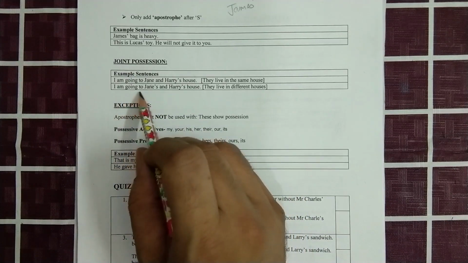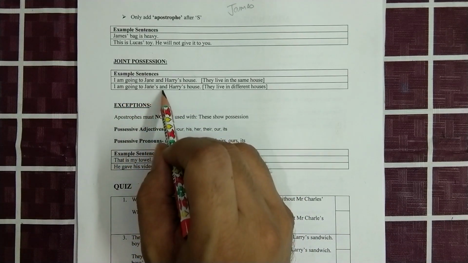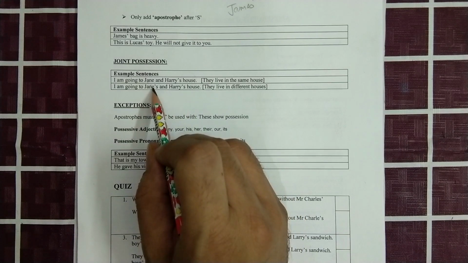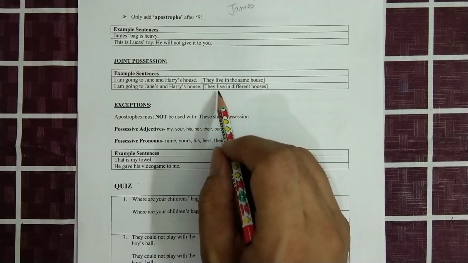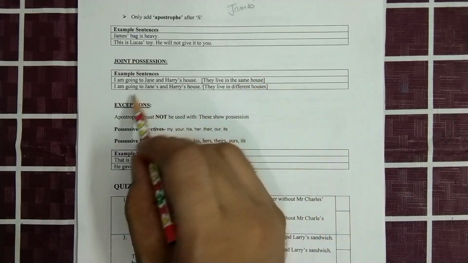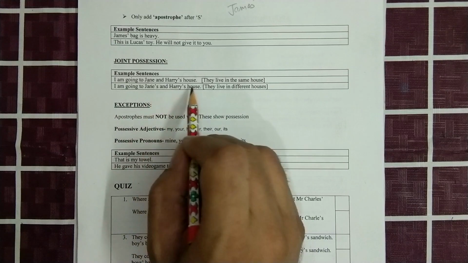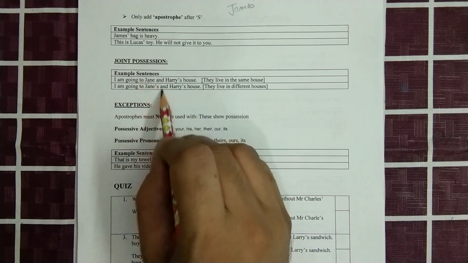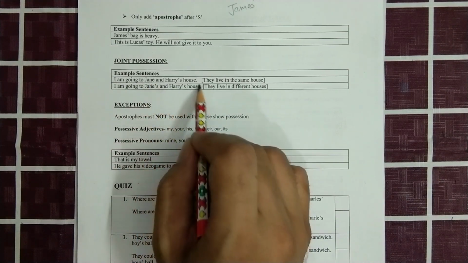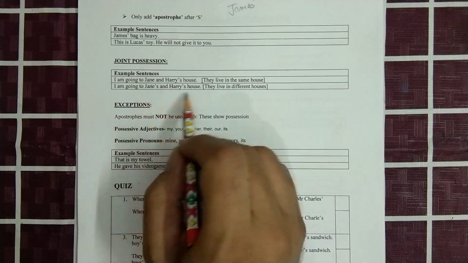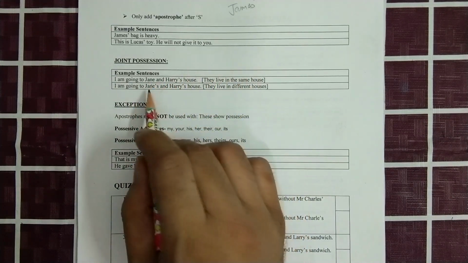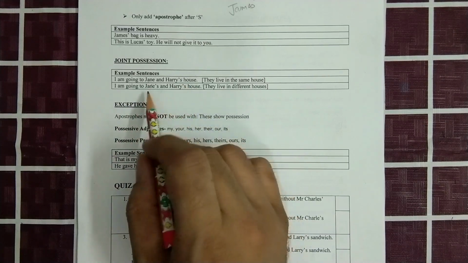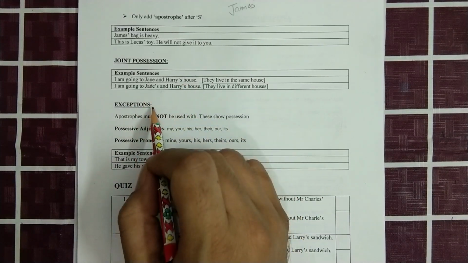Now about this one, I'm going to Jane's and Harry's house. You can notice here, after Jane there is apostrophe s, then after Harry there is again apostrophe s. It means they live in different houses, so you will have to visit both of them separately. First you may go to Jane's house, then you can go to Harry's house. So it's up to you. You will go to both of the houses, but you will have to go at separate times.